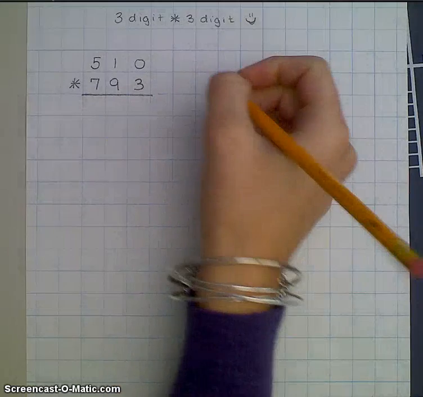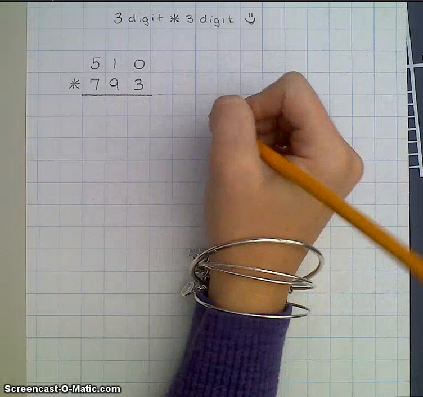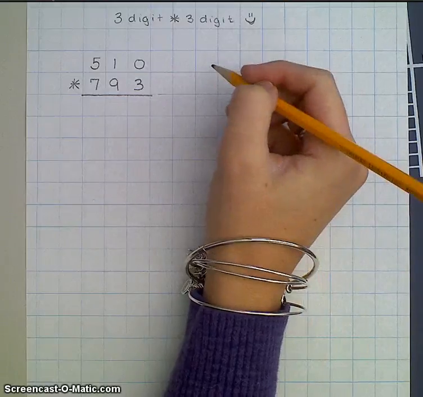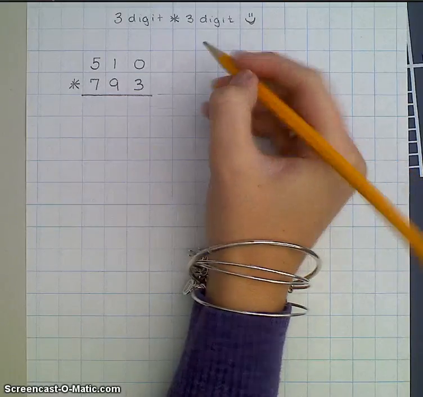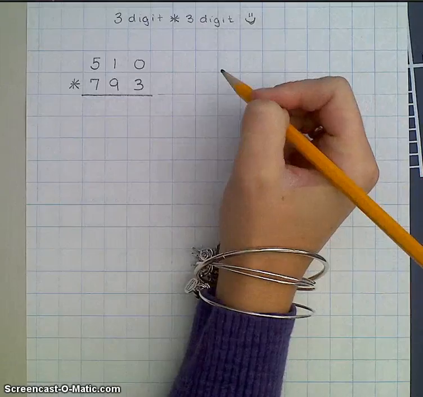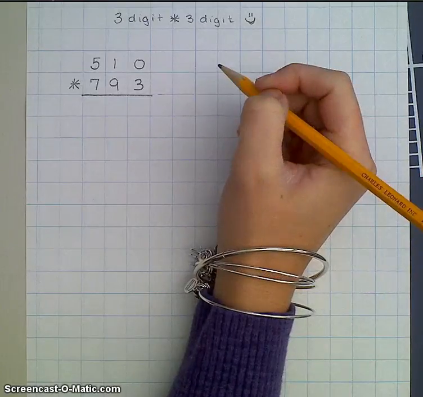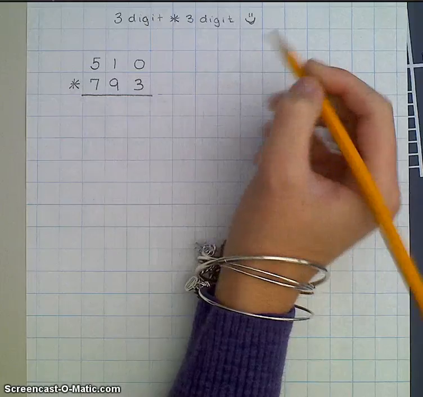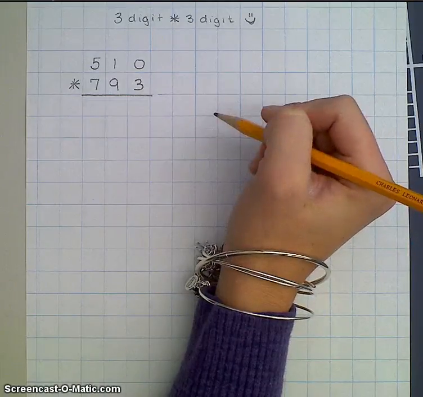Everyone, we are going to work on multiplying three-digit numbers by other three-digit numbers using traditional multiplication. So in school we've been practicing multiplying two-digit by two-digit and three-digit by two-digit. So now we're taking this one step further.